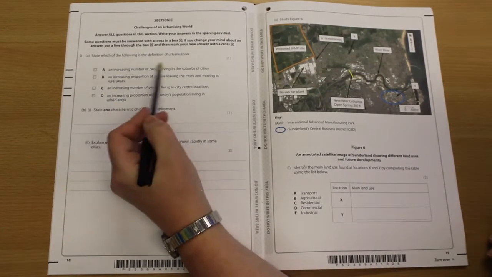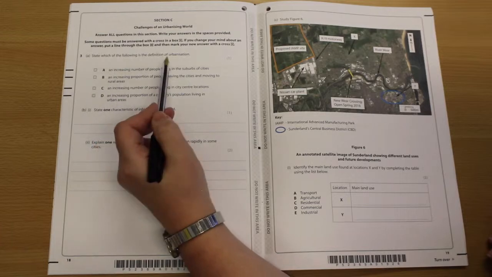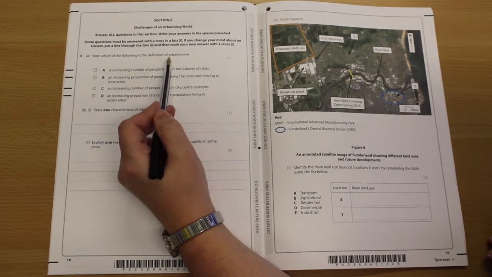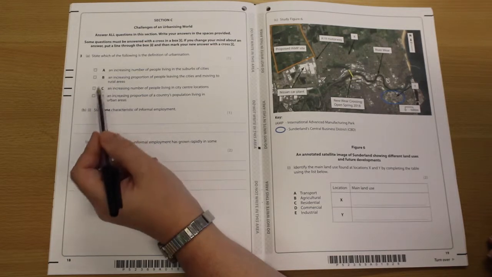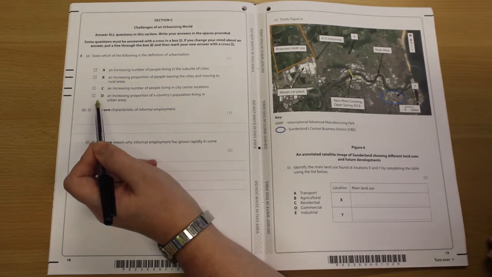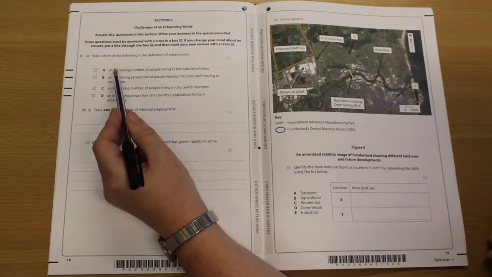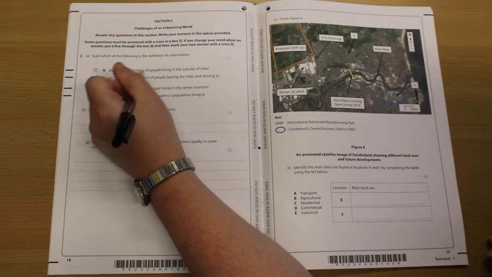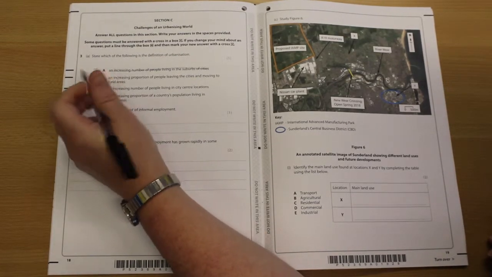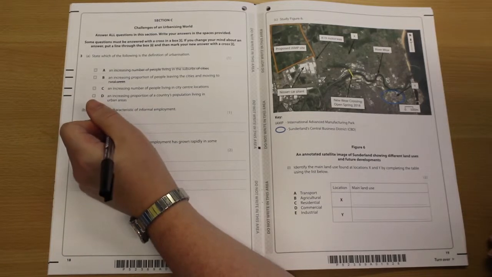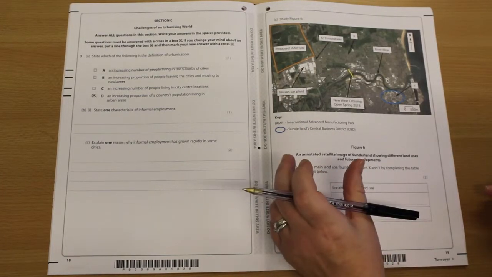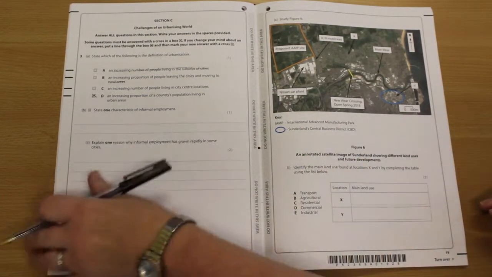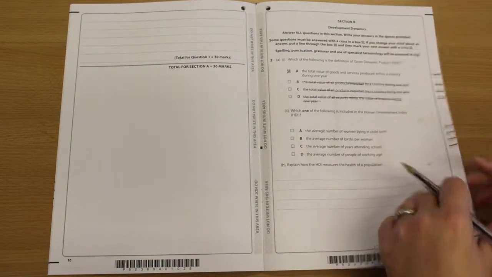Definition. Do you know your terms and definitions? In this example here, it's urbanisation. State which of the following is a definition of urbanisation. Look through your answers. It has to be, doesn't it? You know, increasing number, well, it's not the suburbs, it's not living in the suburbs. Probably, no, it can't be the rural areas. It has to be the last one, increasing number of people living in urban areas. Multi-choice should be simple and straightforward, and you should be getting them.